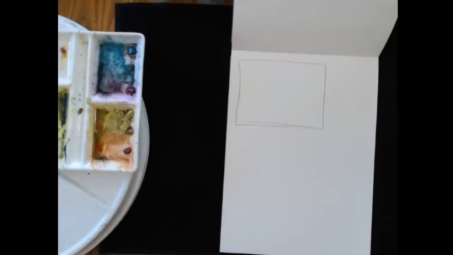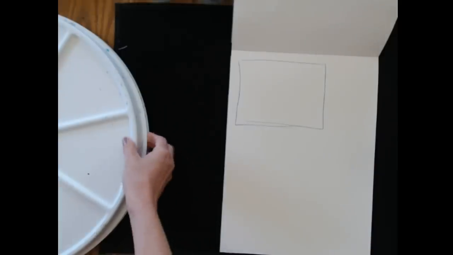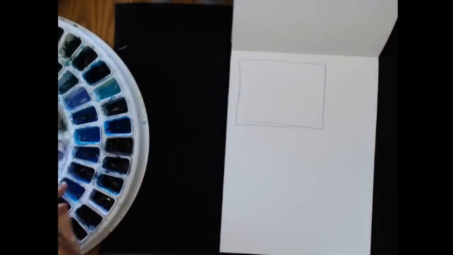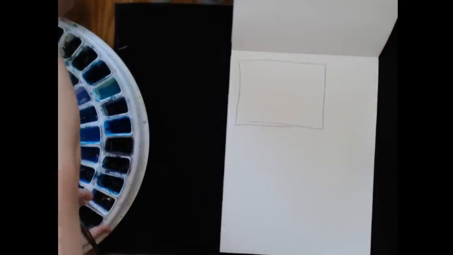Now I do need to go to a darker valued color. I like to use Payne's Gray or Indigo. Indigo right now is my current preference for value studies.